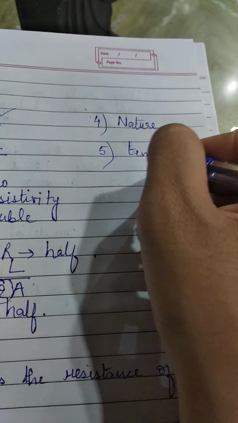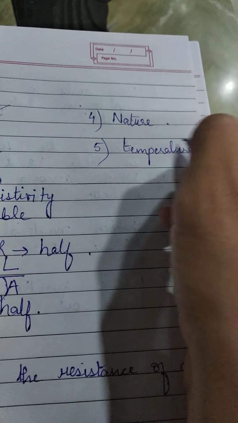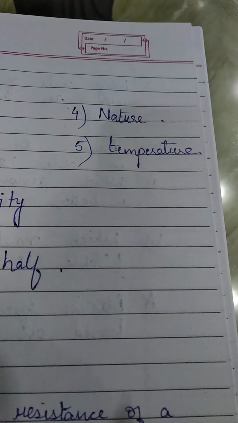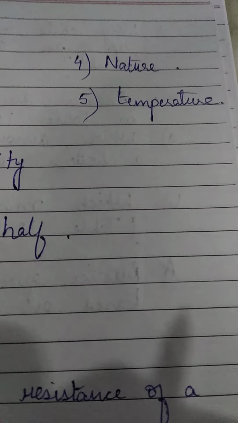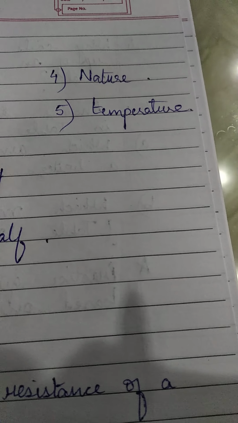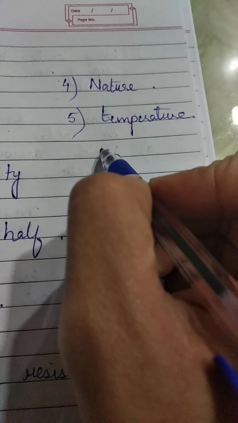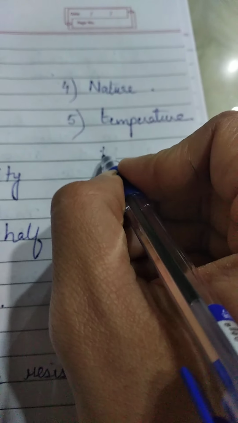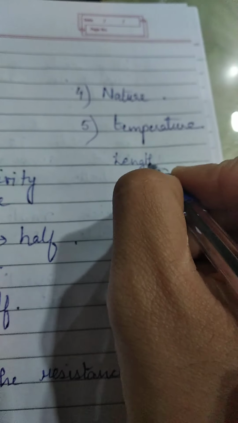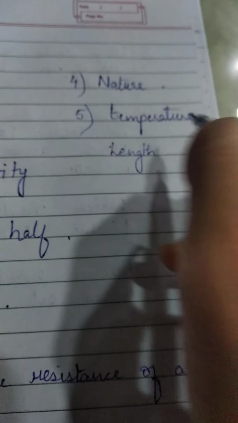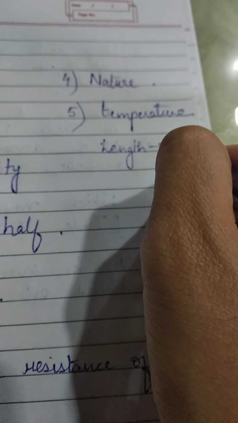Now how does temperature affect resistance? Please understand this very carefully. In hot seasons, like hot summers, what happens? We usually observe that in summers the temperature is high and the length of wires, like the transmission wires on the poles, increases.